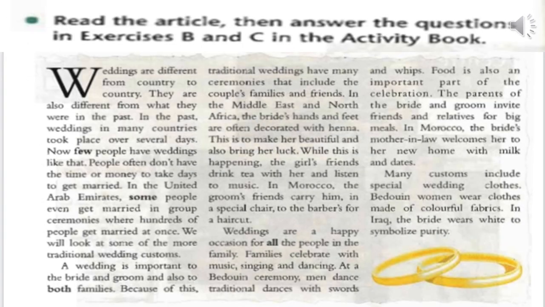Read the article, then answer the questions in exercises B and C in the activity book. Here you have an article about the wedding customs in different countries, and how do people celebrate in this occasion. Okay, so all this information you will find after reading this article.